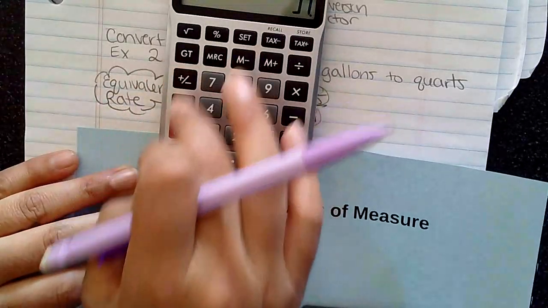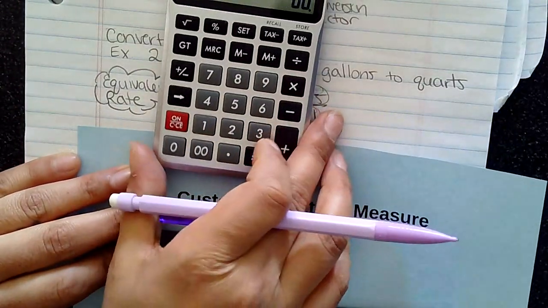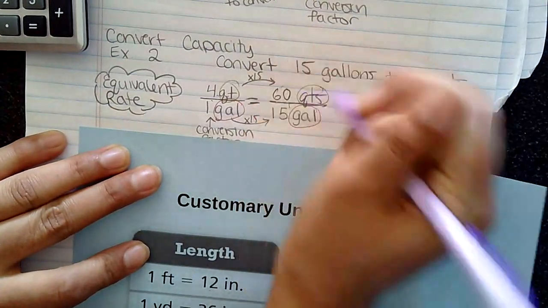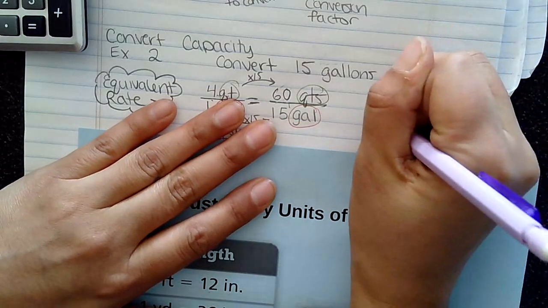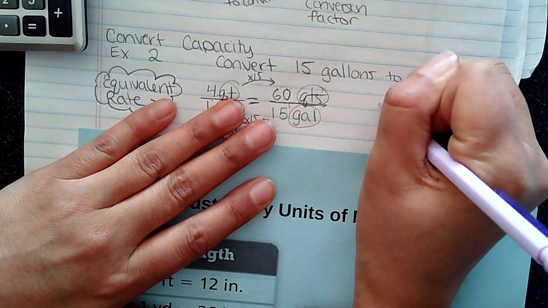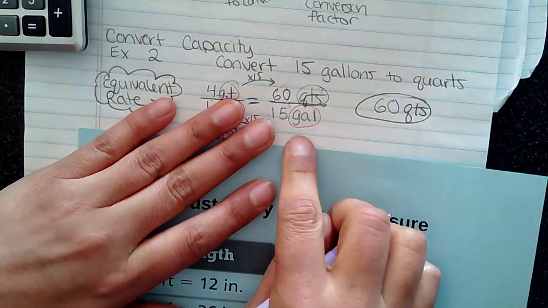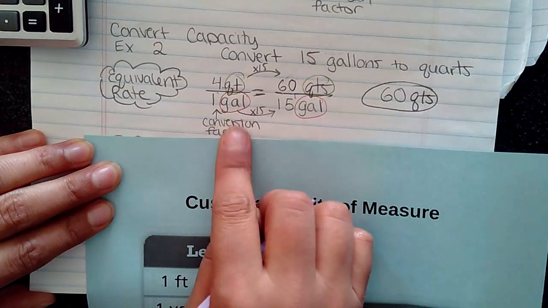Okay, so let's look. 4 times 15, and we get 60. So I know that it is 60 quarts for 15 gallons. So the answer is 60 quarts for 15 gallons. That's when we use the conversion factor first.